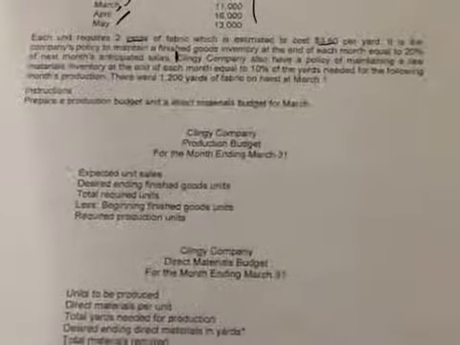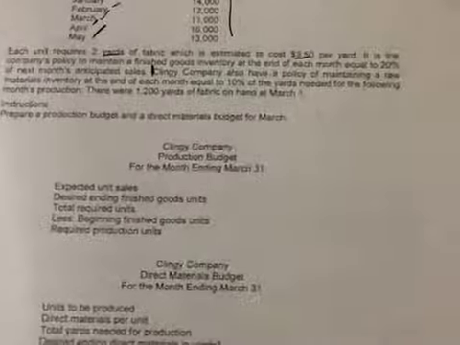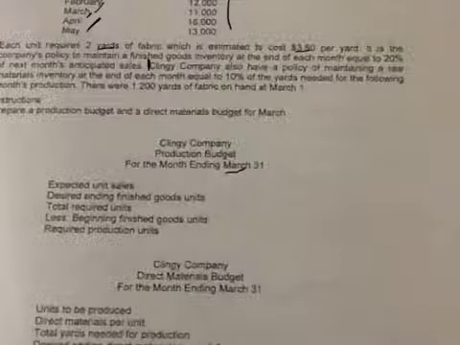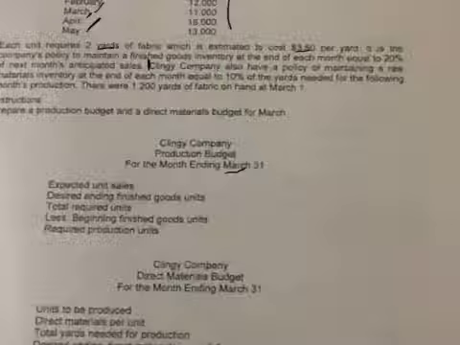So if we look at the production budget and take a look at it that way, this is how we would calculate that. For the month of March is what we want. All right, so the expected unit sales then would be 11,000.